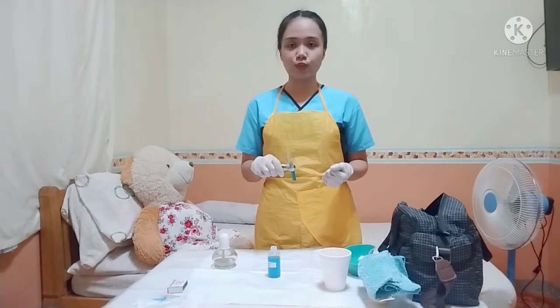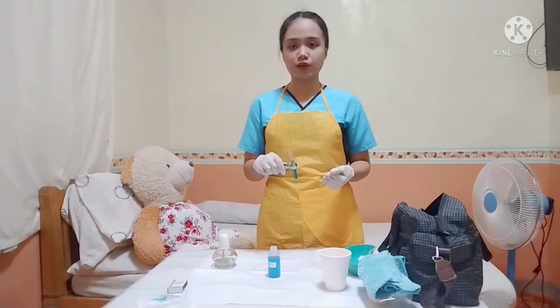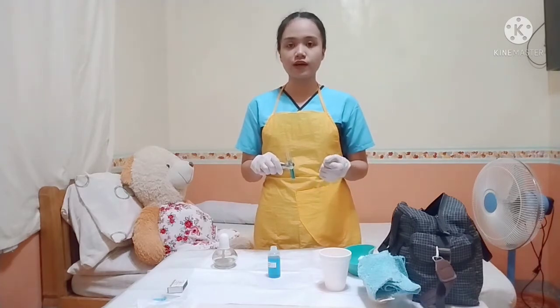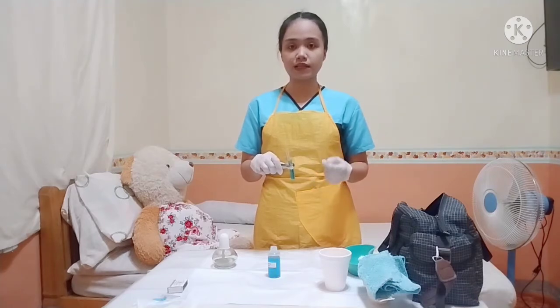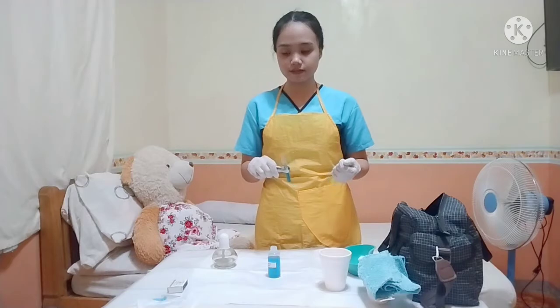Next is drain and wash the test tube holder, and then the droppers, and then with the use of soap and water. Then place it in the working area. So kailangan po na i-clean and drain yung materials because it is already contaminated, and to keep it clean and sterile, and also to prevent any further infection towards the client and also to the next client.